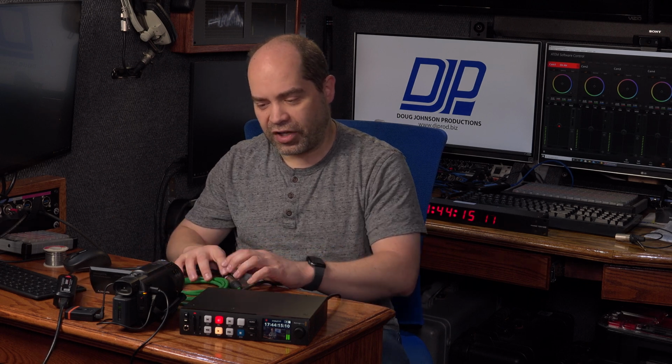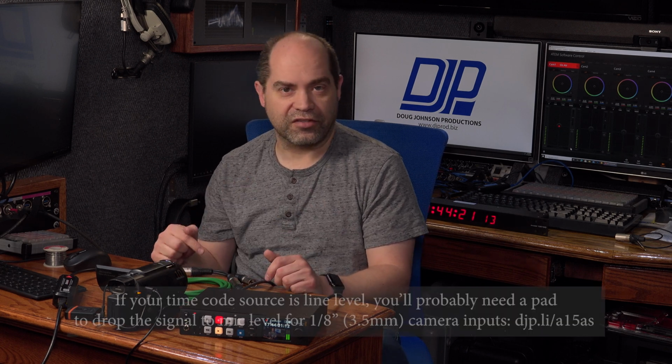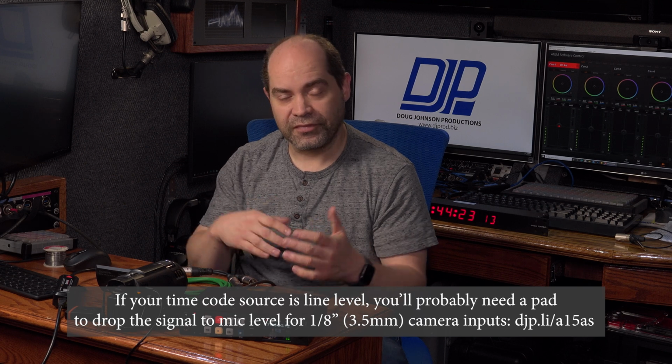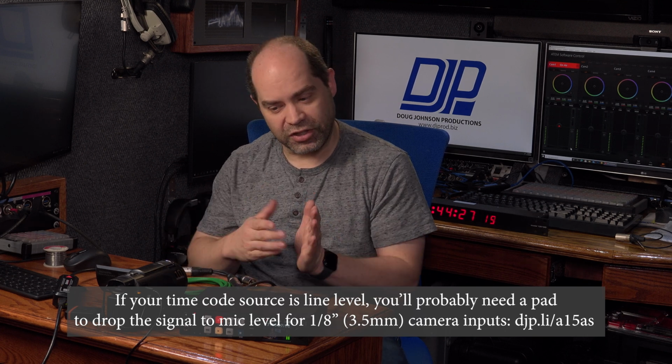Now, if you're plugging into a camera like this one that doesn't have an XLR audio input, then you'll need to get an adapter cable in order to convert the XLR to that 1/8" mini jack. And then at that point, you'll be able to do the exact same thing. So just split it, plug into the camera, run to the next camera, split it, run, plug into that camera, and so forth. So nice and easy.